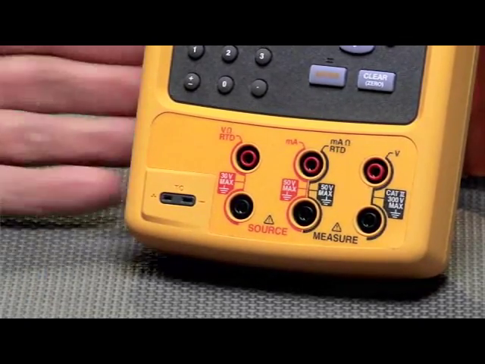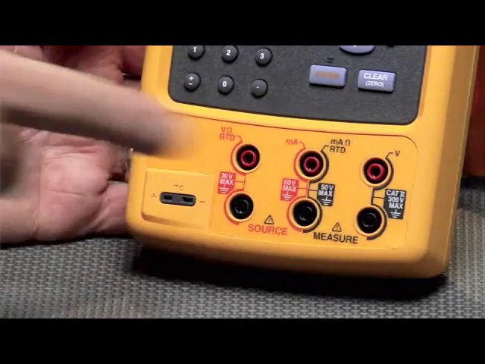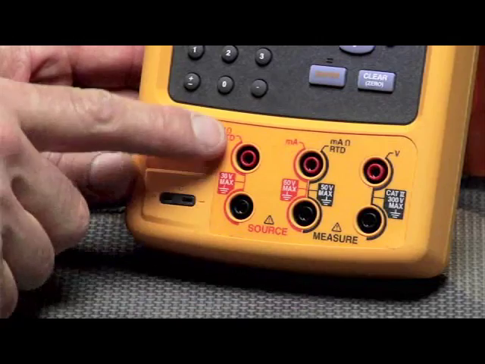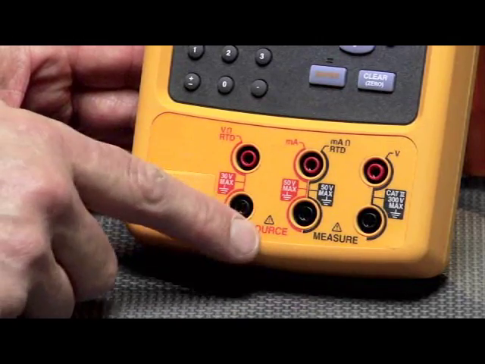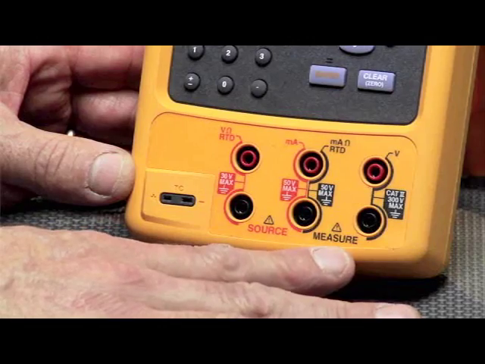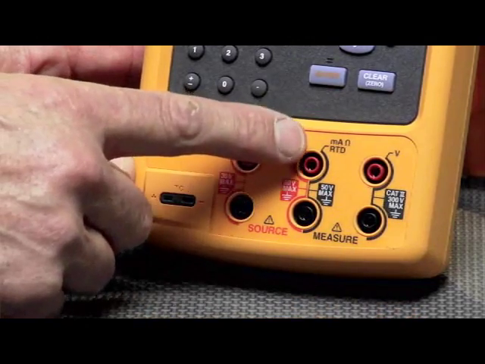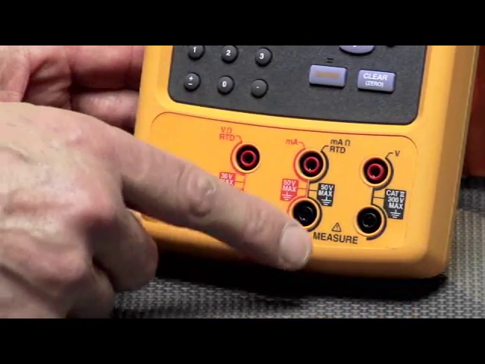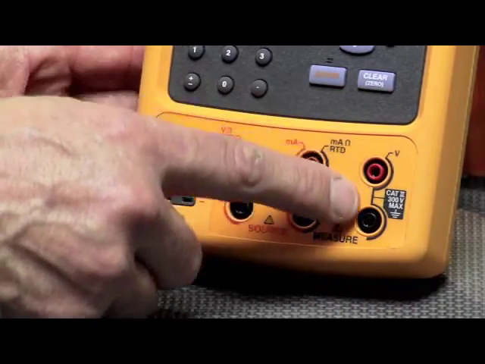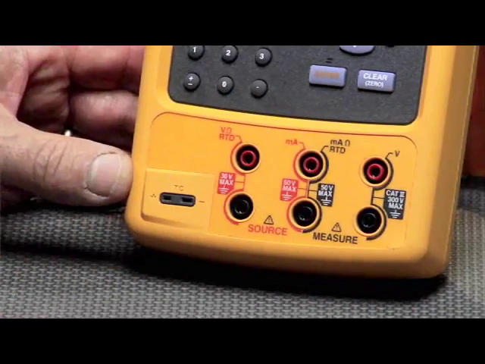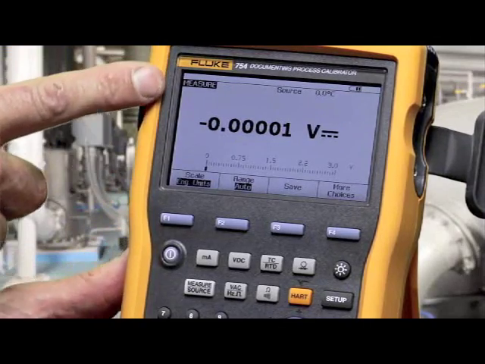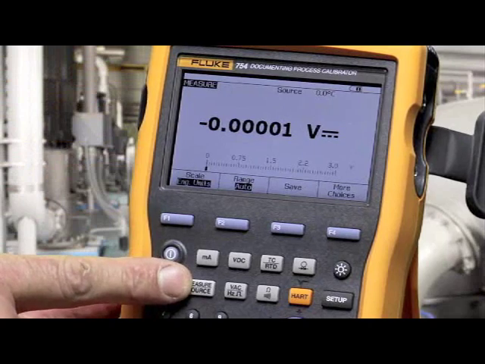You'll notice that there's red writing on the calibrator and black writing. The red writing is for sourcing volts DC and RTDs, and sourcing milliamps. Black writing is for measuring milliamps, resistance and RTDs, measuring volts DC and volts AC, and the Cat II 300 volt rating then applies to these terminals. To measure a function, first verify that you're in the measure screen with the measure source button.